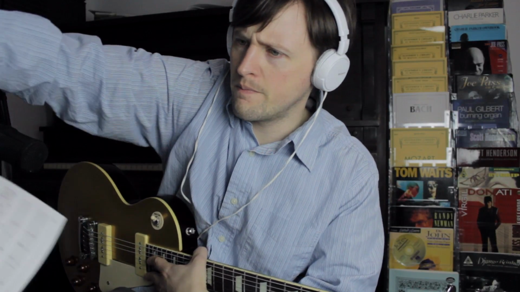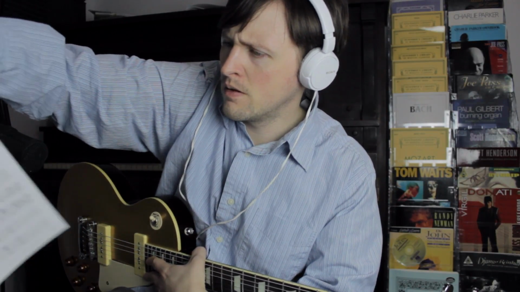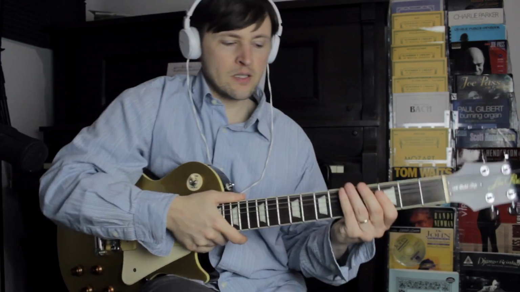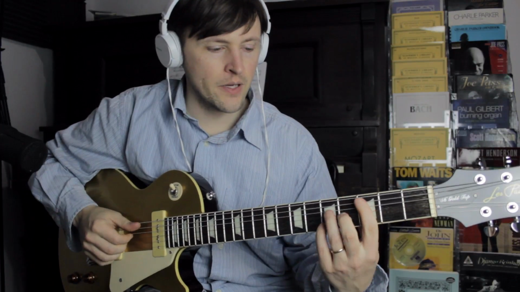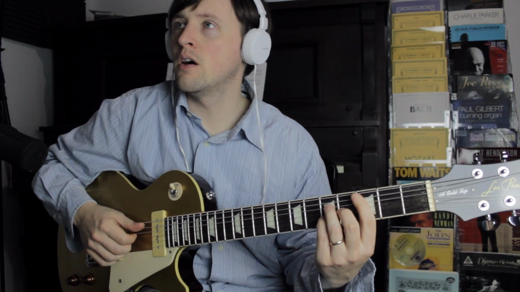Let's see. I wrote out a few examples. Where's a really simple one to start with? Okay. So, C major 7. This chord shape is one you've done for a long time, right?